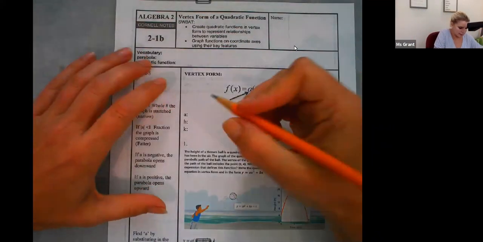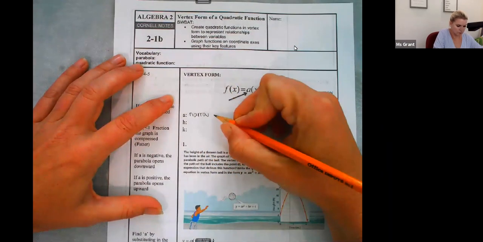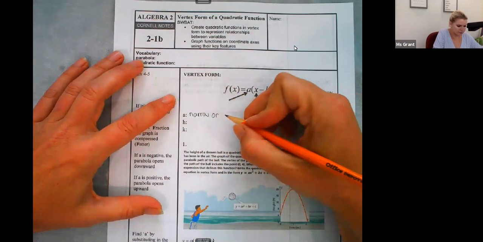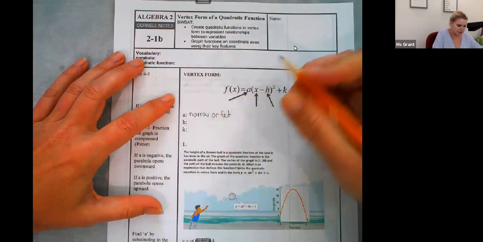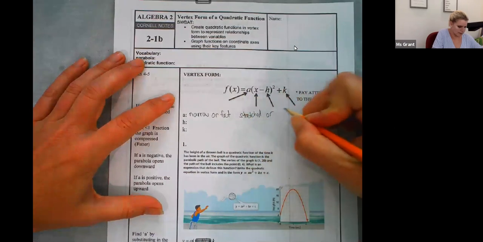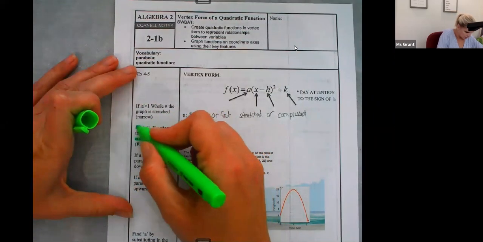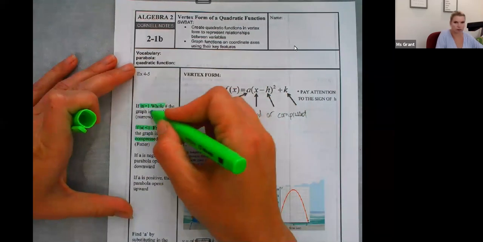Basically, your A talks about whether it's going to be narrow or fatter. That's stretched or compressed. So check this out, compressed, stretched, right?